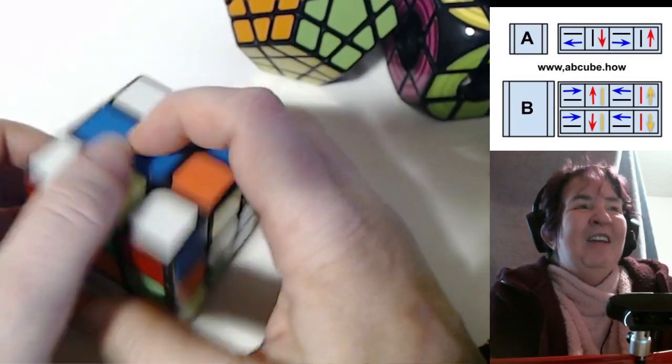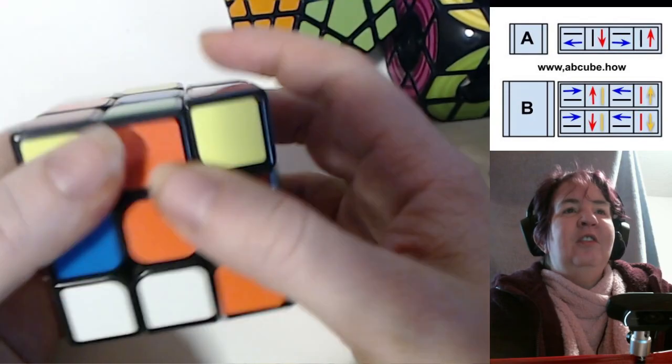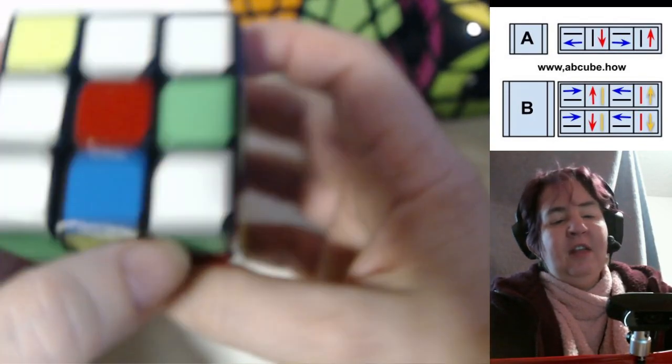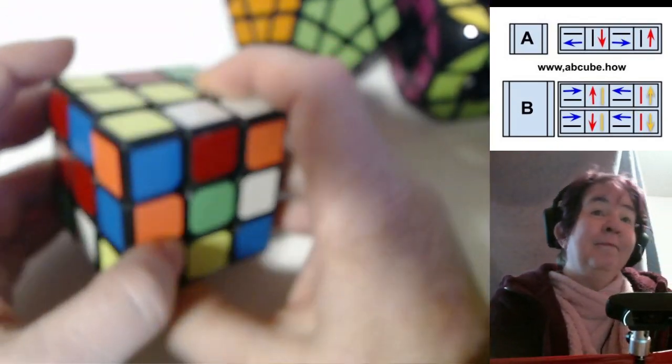She still is the only person I have not been able to teach because she does not want to learn. She's like, nope, I don't care. I just think they're fun to turn. I just want to sit and look at the pretty colors. I'm like, okay.